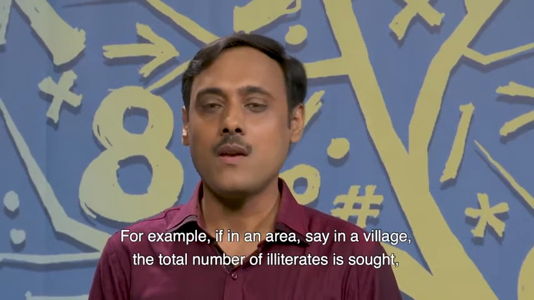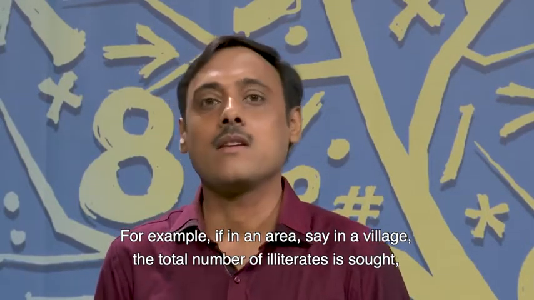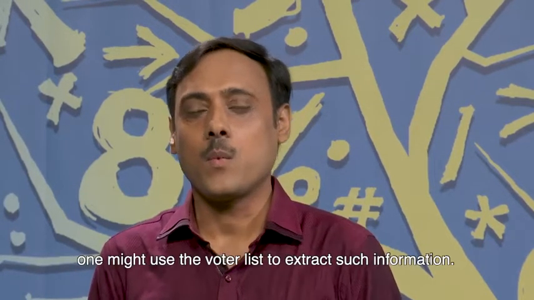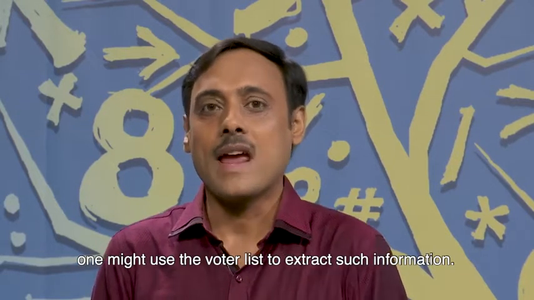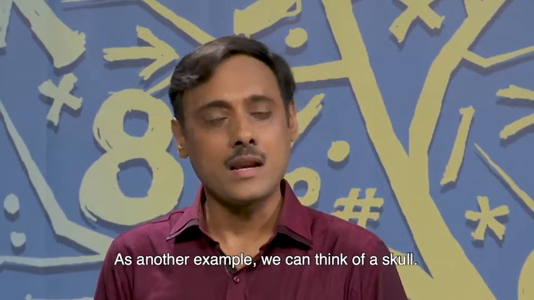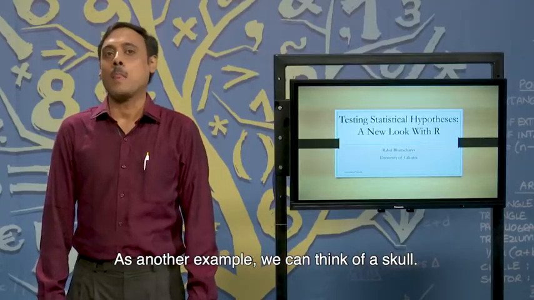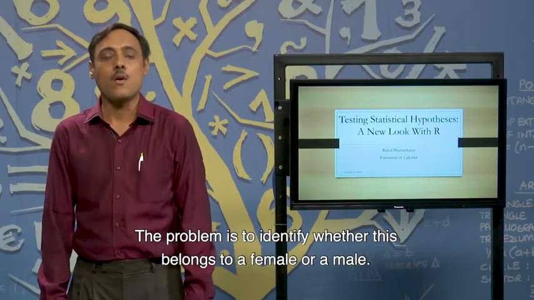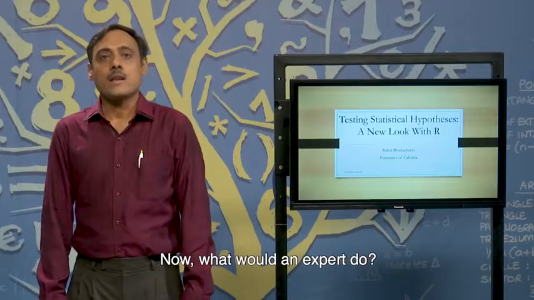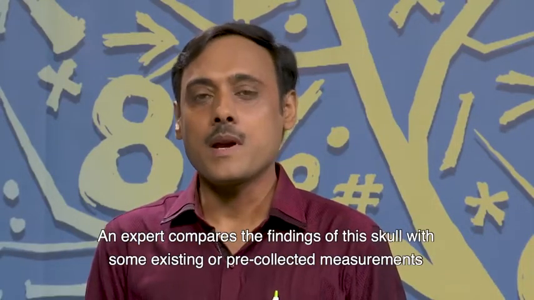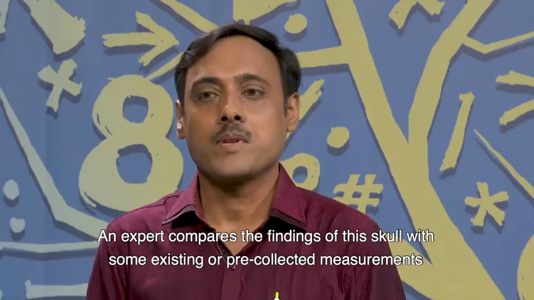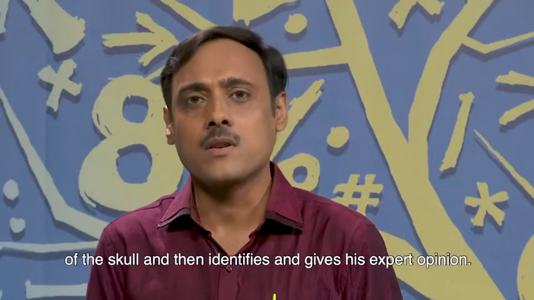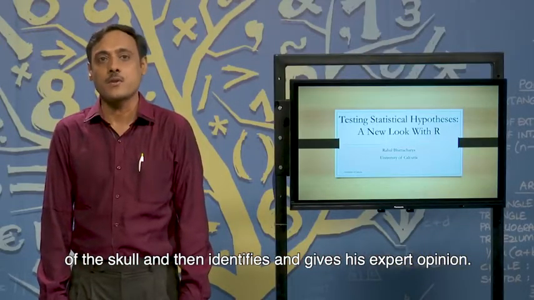For example, if in an area, say in a village, the total number of illiterates is sought, one might use the voter list to extract such information. As another example, we can think of a skull, and the problem is to identify whether this belongs to a female or a male. What does an expert do? An expert compares the findings of this skull with some existing or collected measurements of skulls, and then gives his expert's opinion.